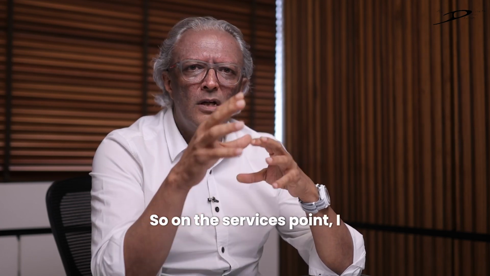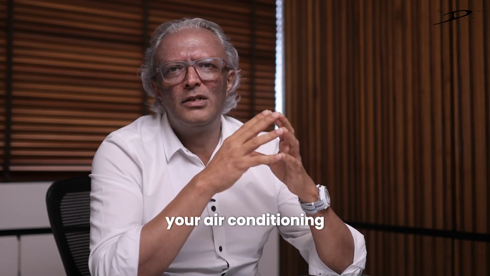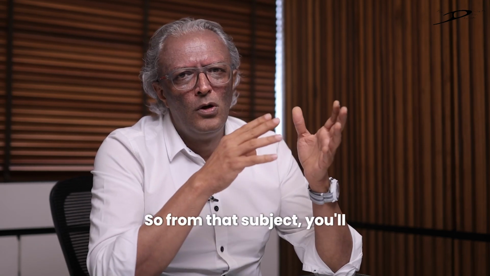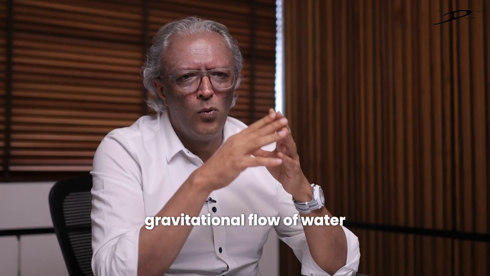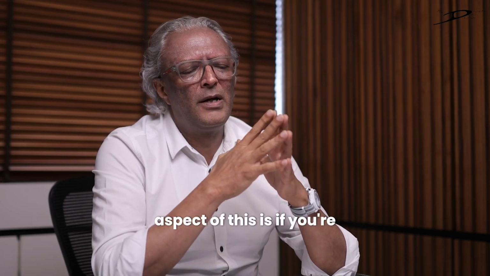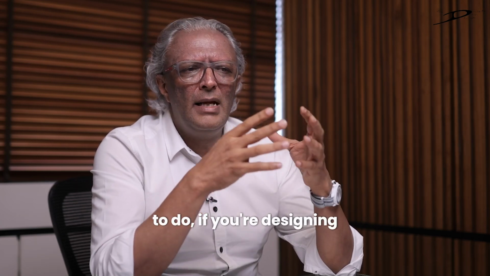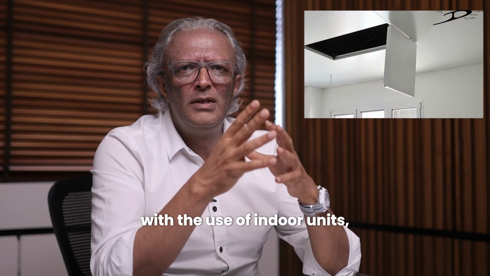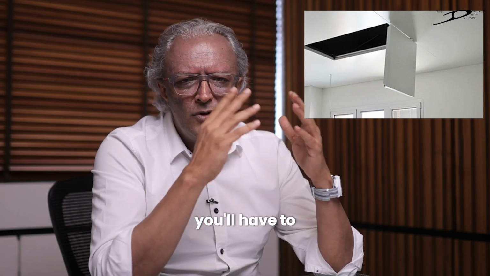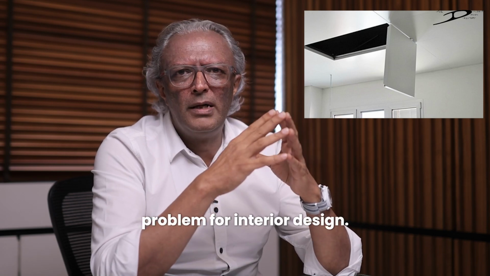So on the services point, I cannot emphasize enough that the need is to know your air conditioning very, very well. Also, from that subject, you'll need to understand a gravitational flow of water for the drainage of the air conditioning. And the very important aspect of this is if you're designing, which a lot of high-end clients would expect you to do, the system to be completely hidden with the use of indoor units which are ductable, then you'll have to think of trapdoors. Trapdoors are always a problem for interior design.